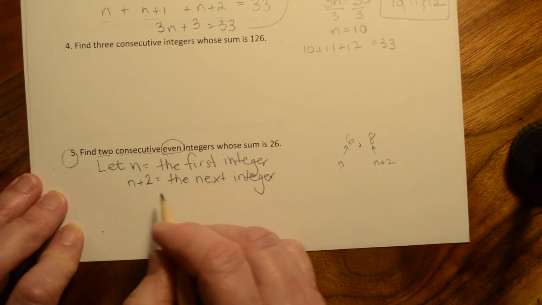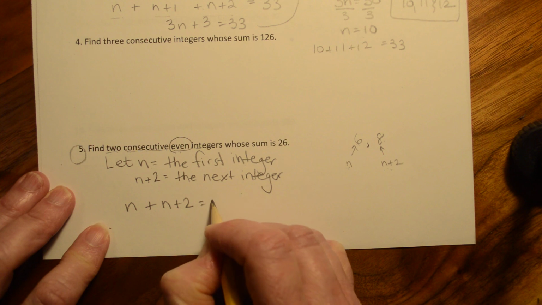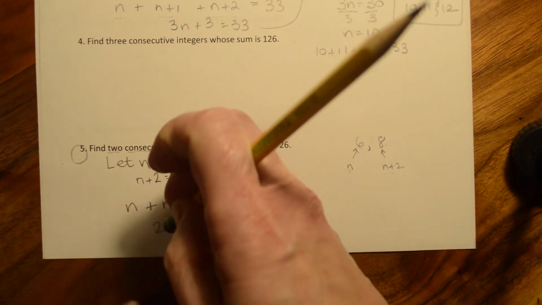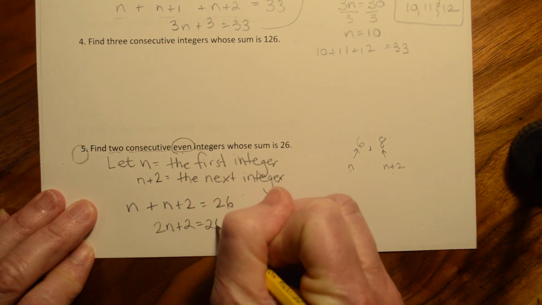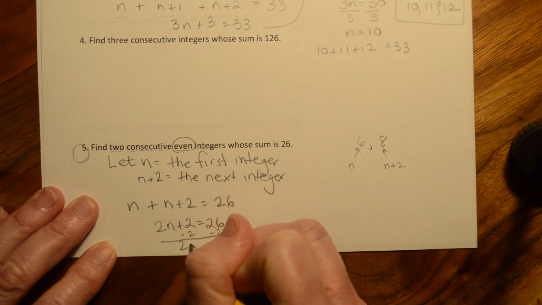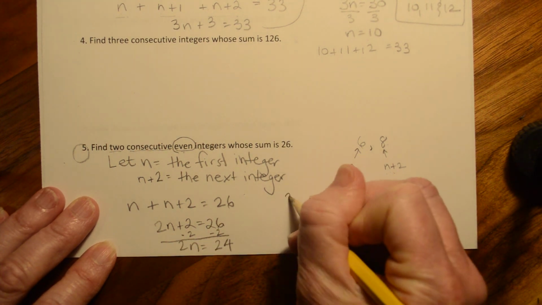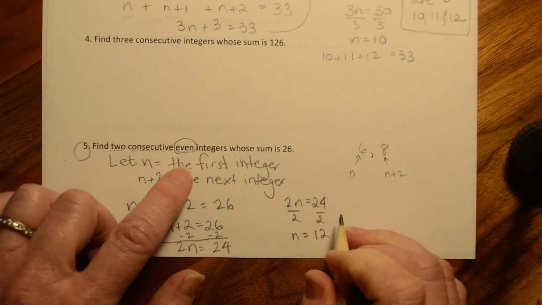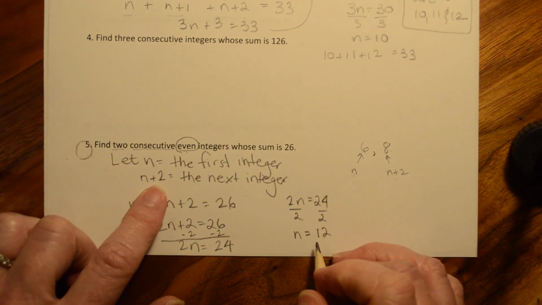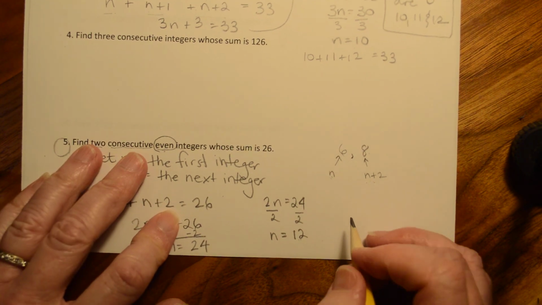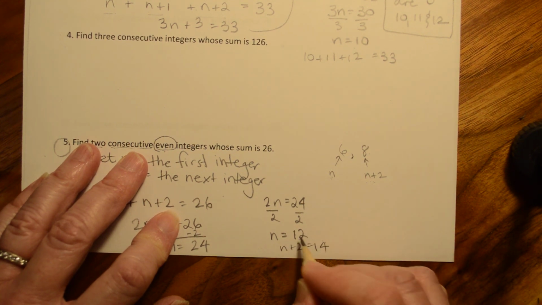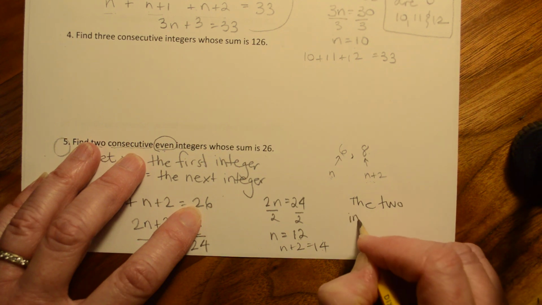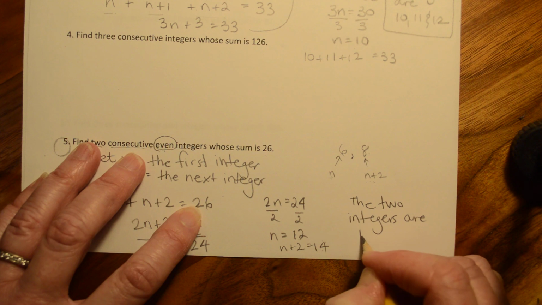And then it says that they add to 26. So n plus n plus 2 has to equal 26. I combine like terms, I get 2n plus 2 equals 26. I subtract 2 from both sides, and I get 2n equals 24. I divide both sides by 2, and I get n equals 12. So that means my first integer, my smallest integer, was 12, and then my next integer has to be 2 greater than that, which is going to be 14. So then we think about it: 12 and 14 add up to 26. Yes, they do. So the two integers are 12 and 14.